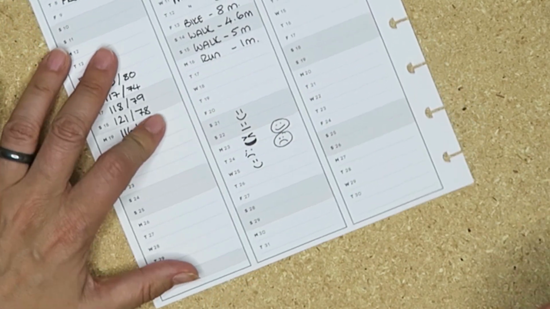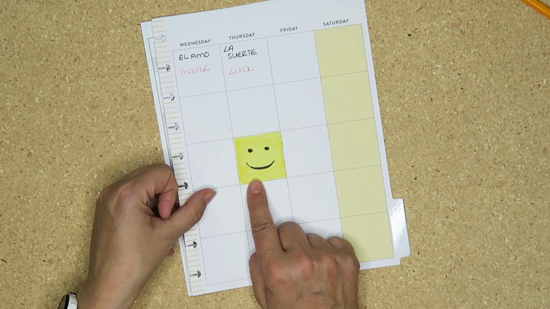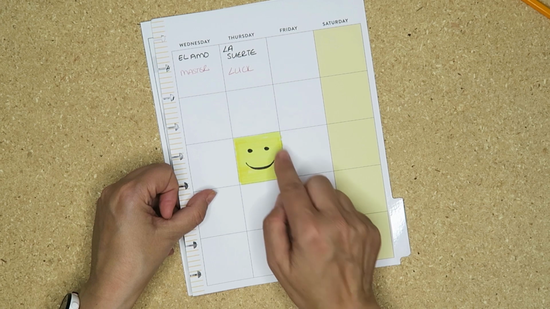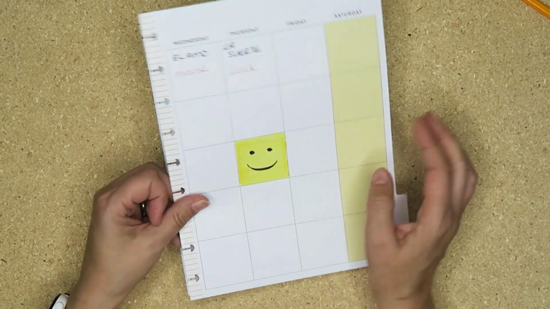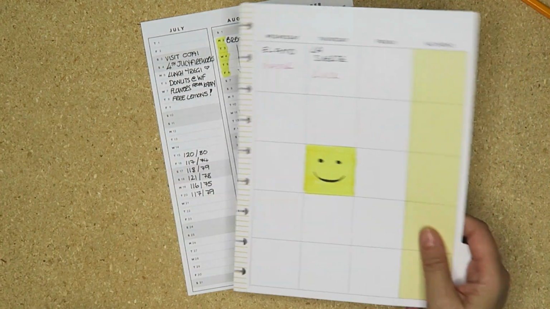Draw in your face and then you are good. If you're using your monthly, you can actually color it in and put your face in, or you could use a big circle sticker or some big icons. This is another use for your monthly.